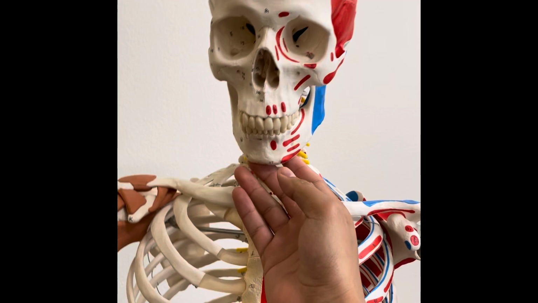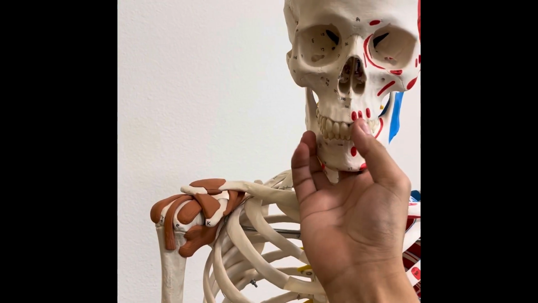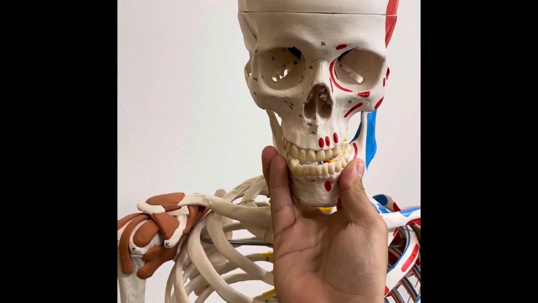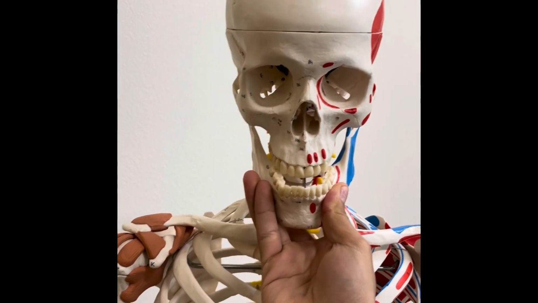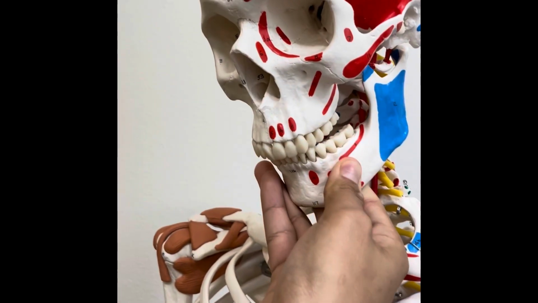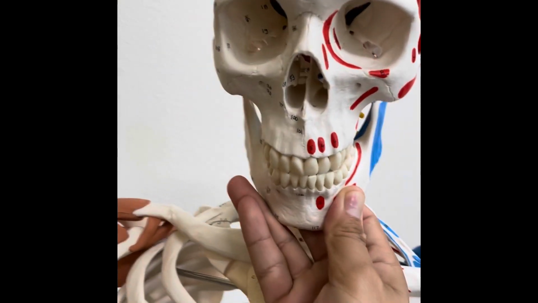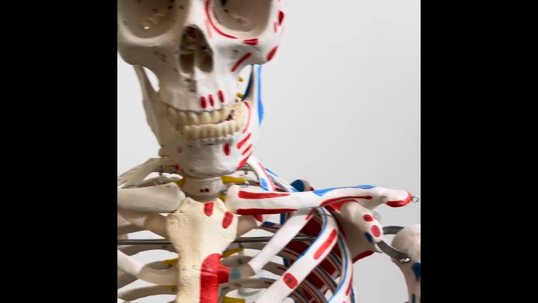Now we have protraction, which is the anterior movement of the body part. And here the example is sticking the jaw, also known as the mandible, forward. And the opposite to that is retraction, which is the posterior movement of the body part. And this would be retracting the mandible backwards. And the way I remember protraction is you punch to protract.